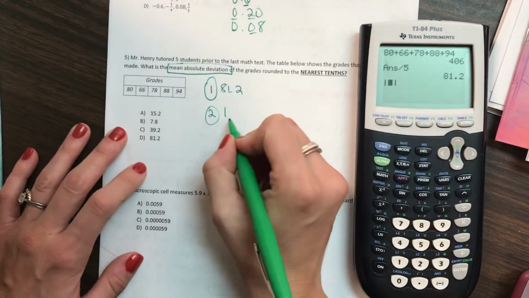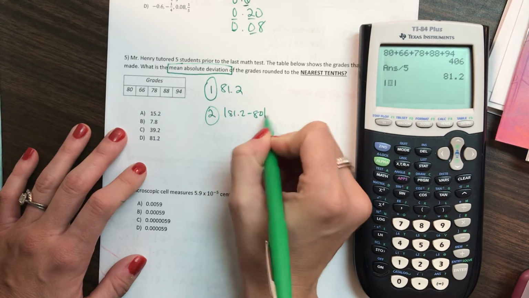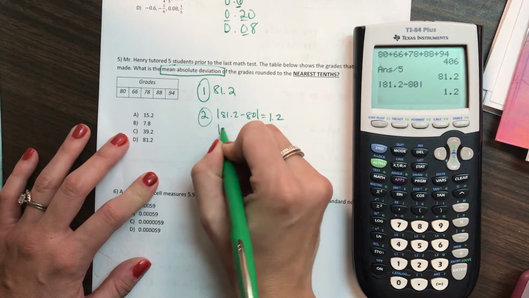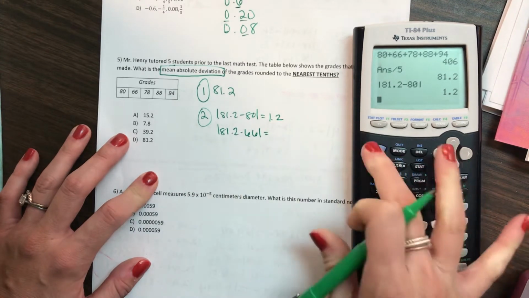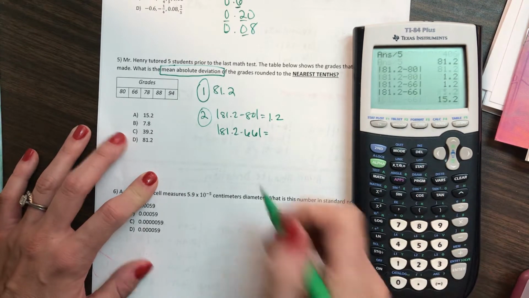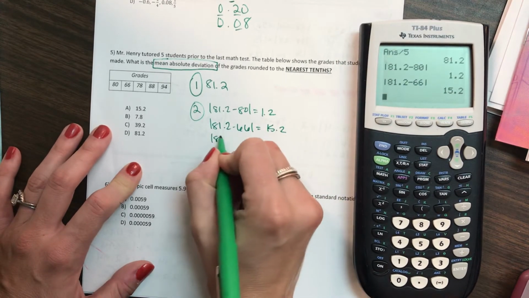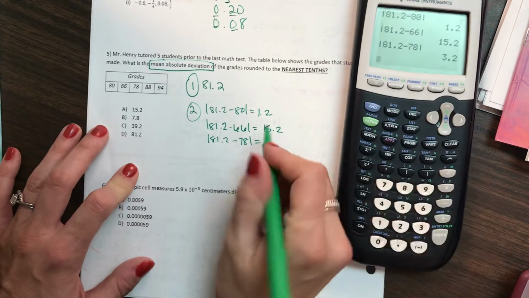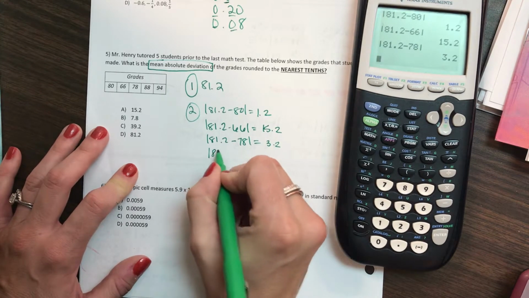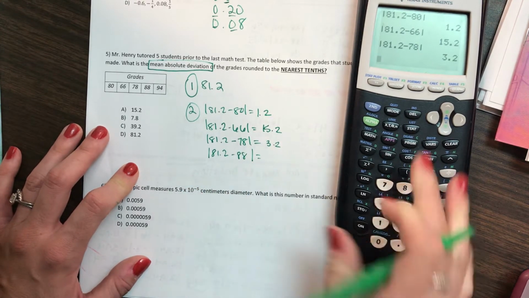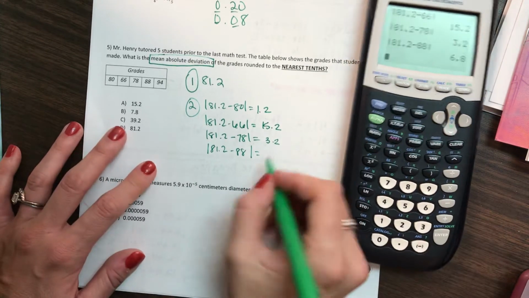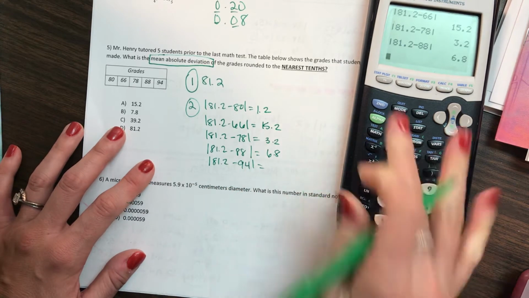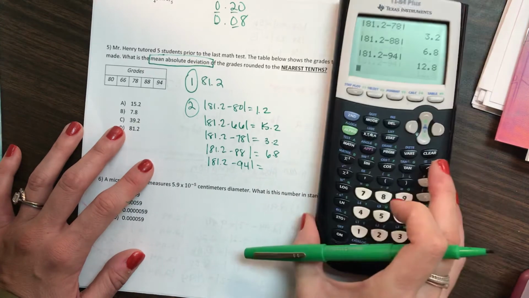I'm going to start subtracting. 81.2 minus 80 is 1.2. 81.2 minus 66 is 15.2. 81.2 minus 78 is 3.2. 81.2 minus 88 is 6.8. And then 81.2 minus 94, 12.8.